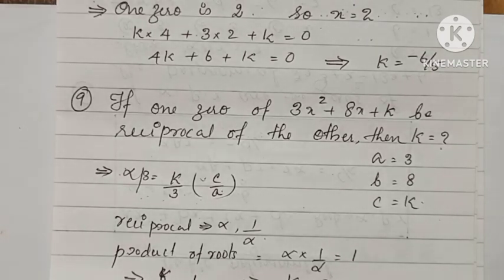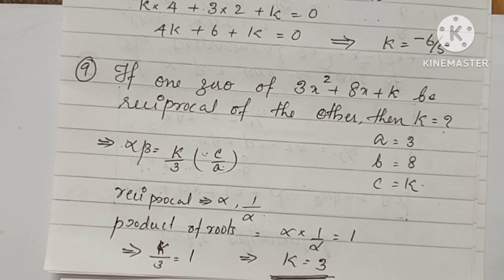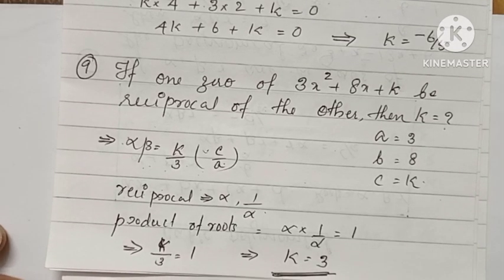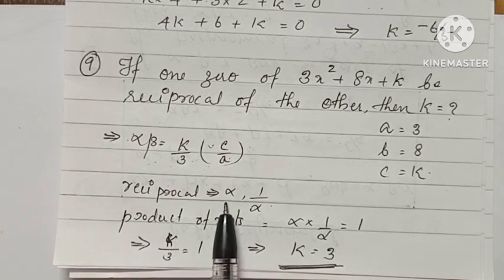Next, question number 9. If one zero of 3x squared plus 8x plus k is the reciprocal of the other, then the value of k. In the question it is given that one root is the reciprocal of the other. Reciprocal means if one root is 3, the other root is 1 by 3, or if one root is 7, the other root is 1 by 7. If we take one root as alpha, then the other root is 1 by alpha.